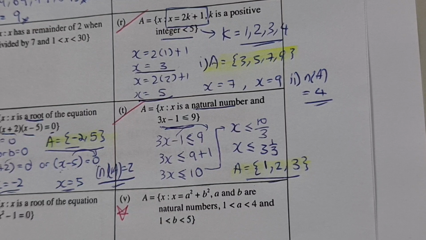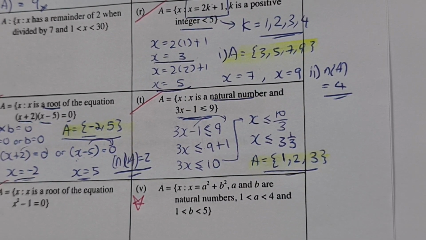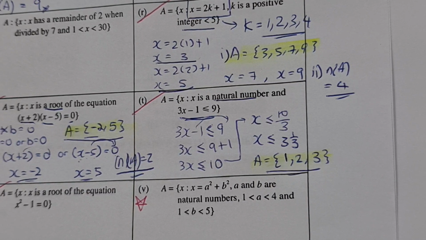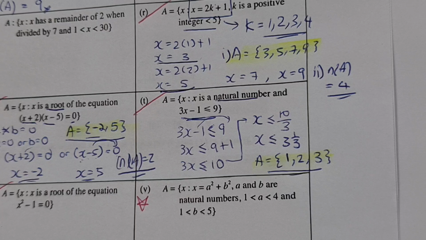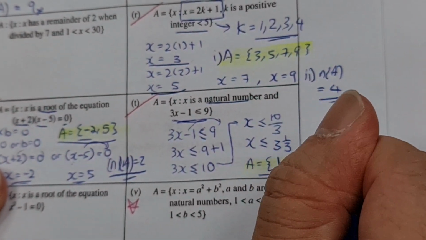So far okay? So I'm bringing you through this example. I thought that it will help you to see more clearly a different way of presenting the set language. This is all the set builder notation, the harder one that I mentioned. So this is how they use all this. Then of course the second part, number of A will be 3.